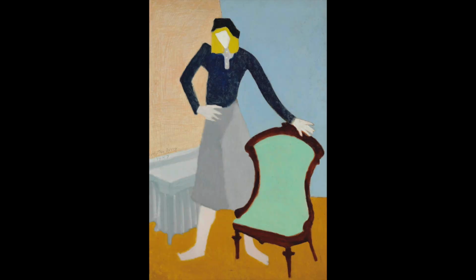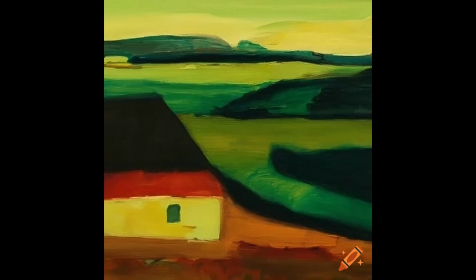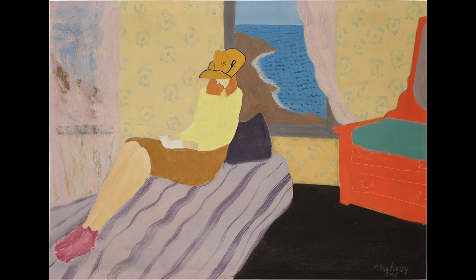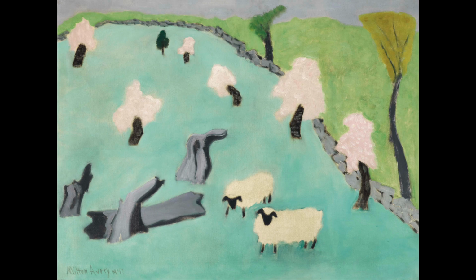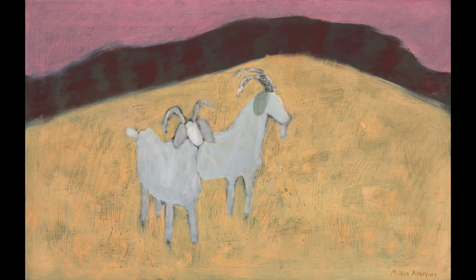I think it's worth looking at the work of Milton Avery in terms of how sparse can you be in your painting, how little information can you give the viewer, how many planes of color can you create a person? Look at how simple this is. It's just like a yellow shape for the shirt. Look at how he did these sheep, and then the trees are the same.